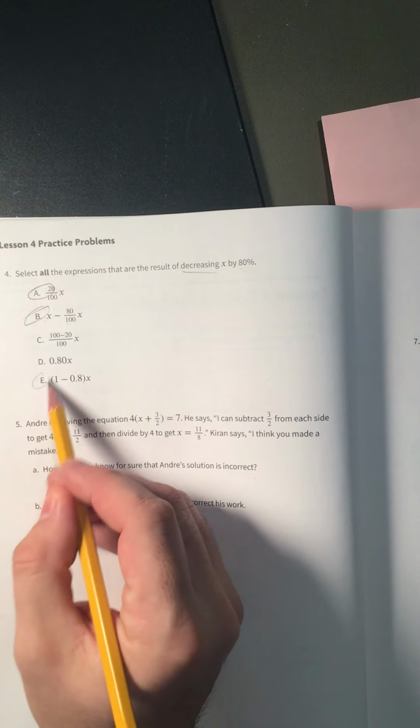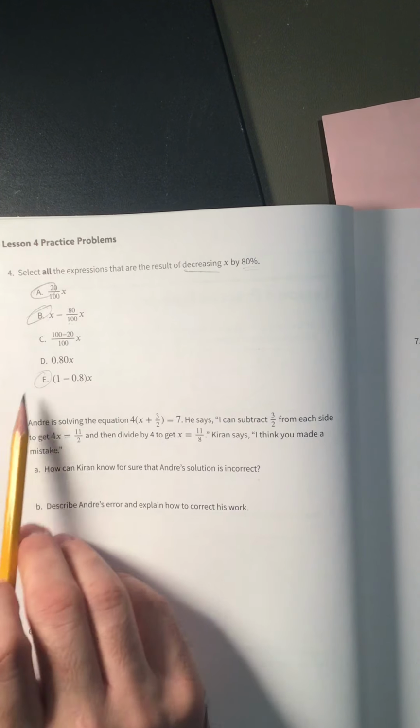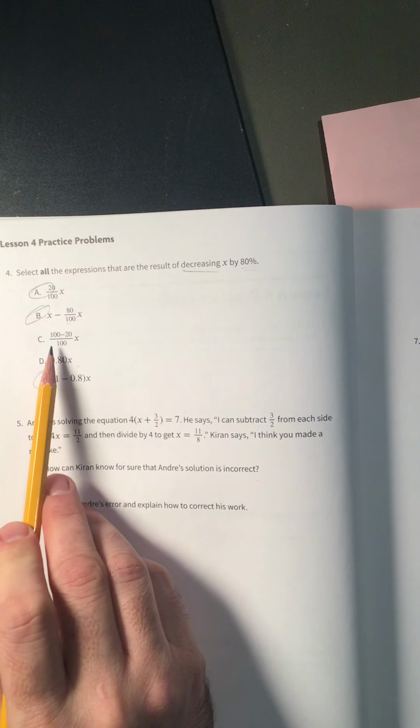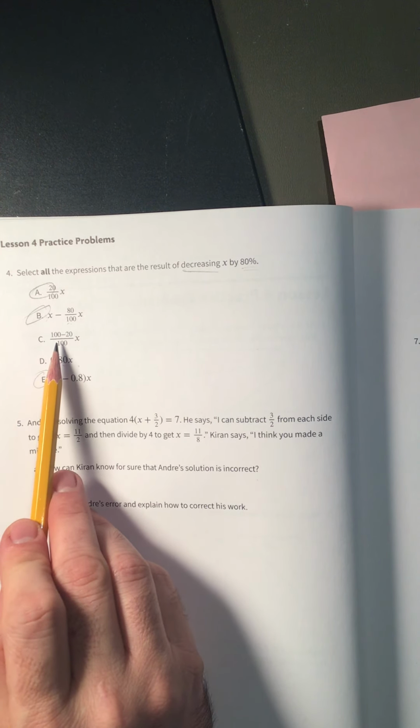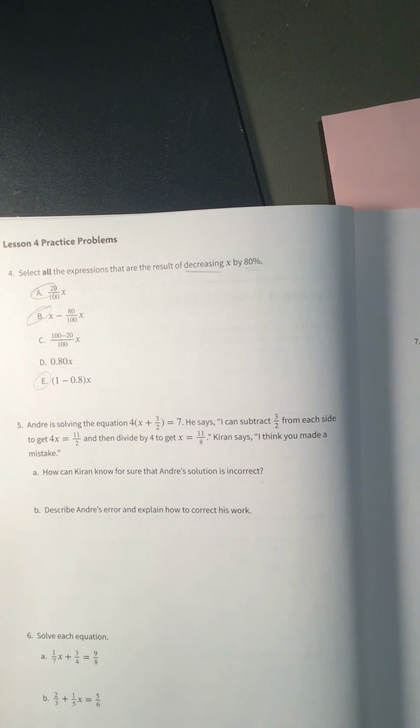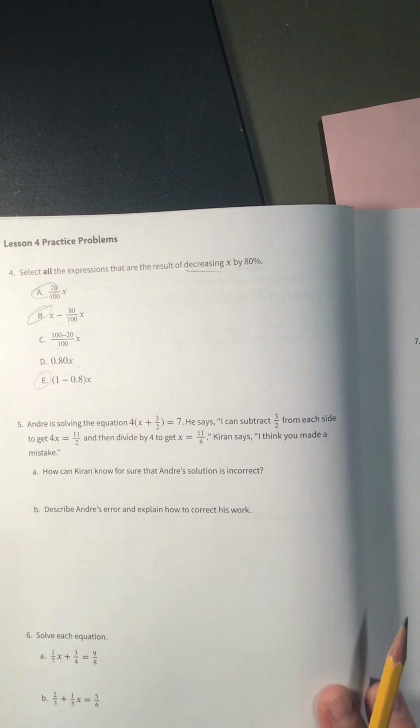Okay, hopefully you said E. D is 80%. I was again looking for 20%. And this one doesn't have a decimal. If that had been 1 and 0.2, that would have been fine. But that is not in percent form. So A, B, and E there.